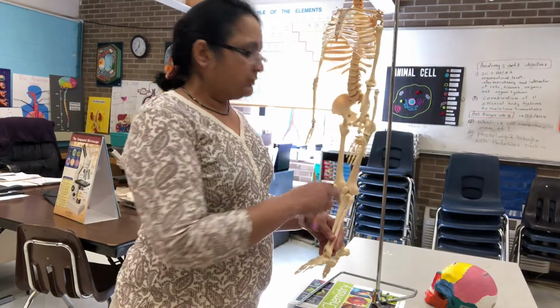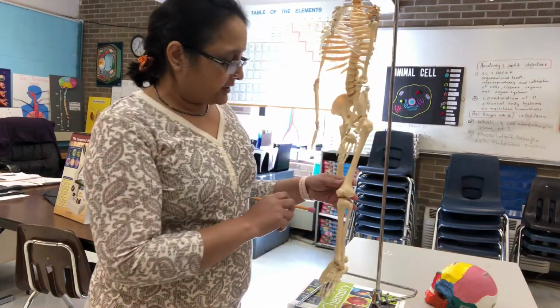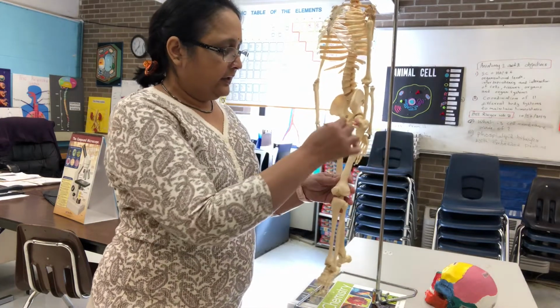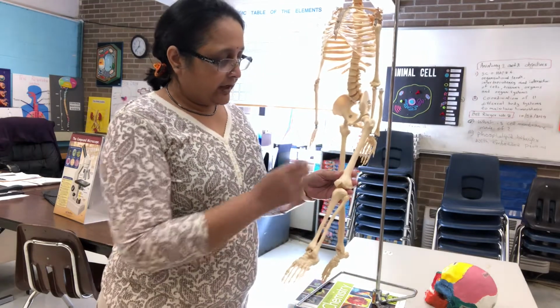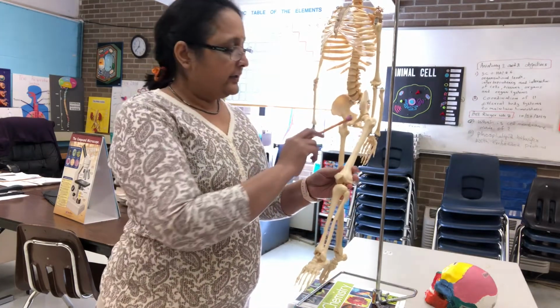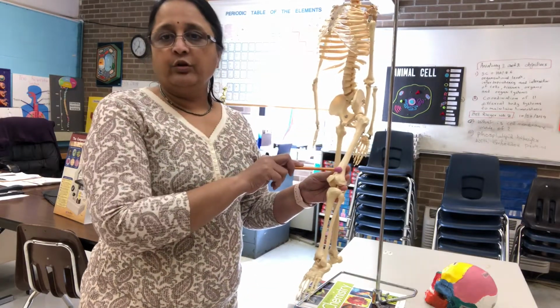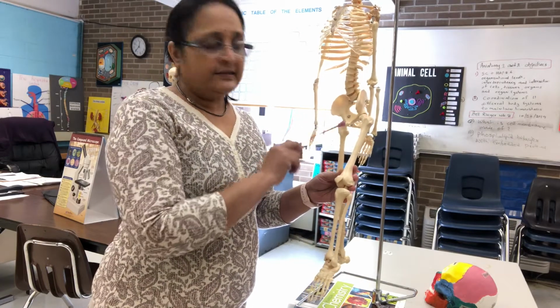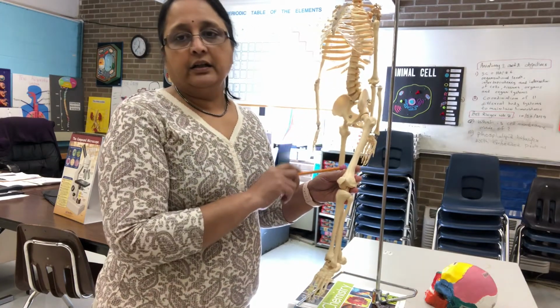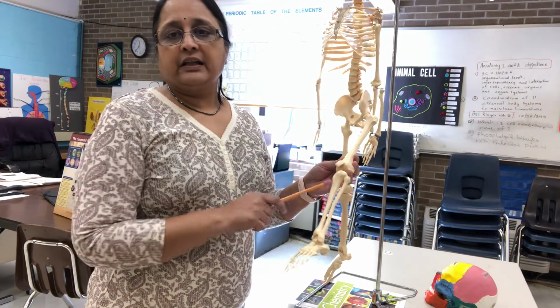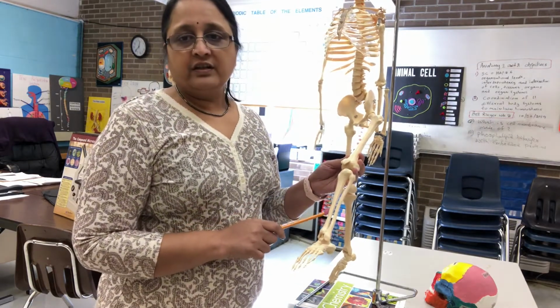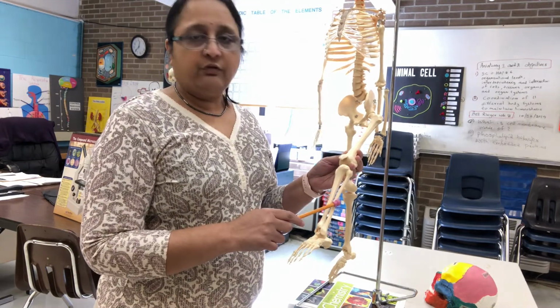Let's move on to the last part of the appendicular skeleton, that is the leg bones, or hind limb bones. This also has 3 distinctive areas. The thigh bone is the femur. This is the longest and largest bone of the human body. Followed by this are 2 associated bones, the tibia and fibula.